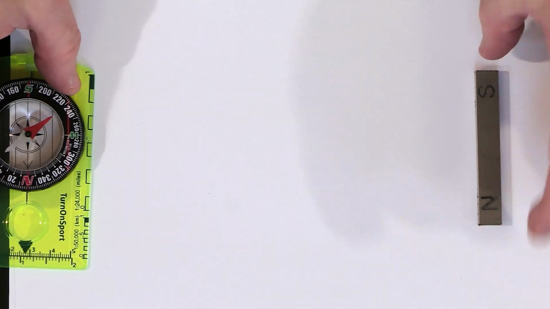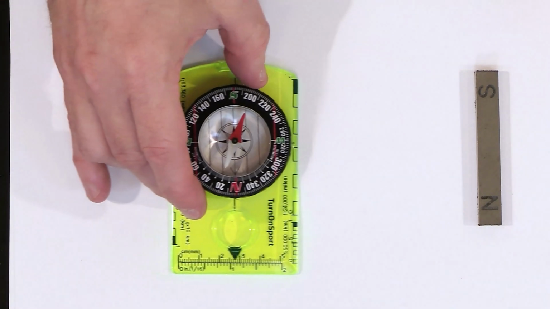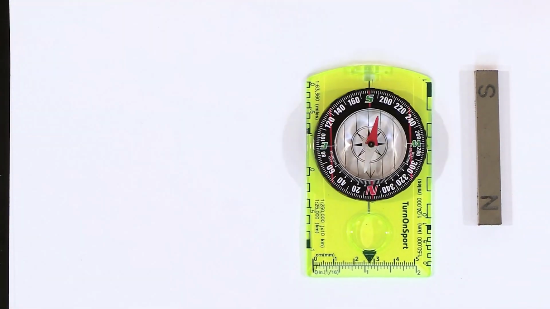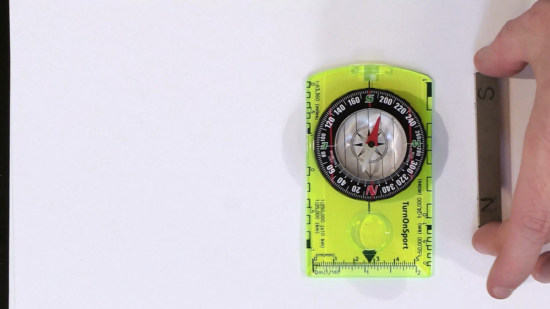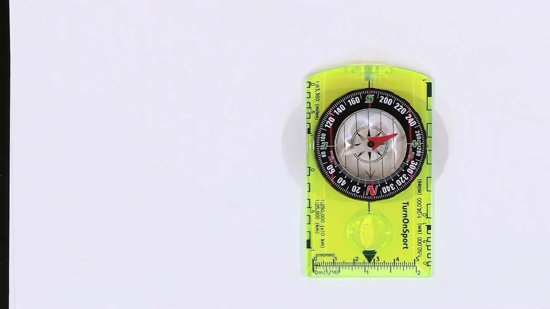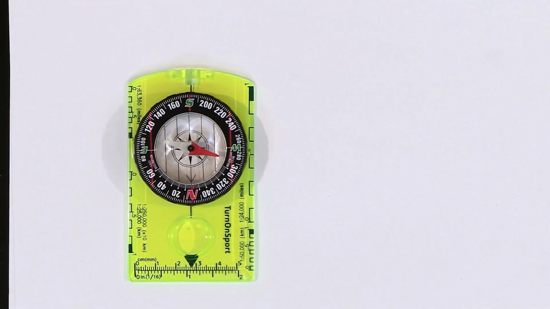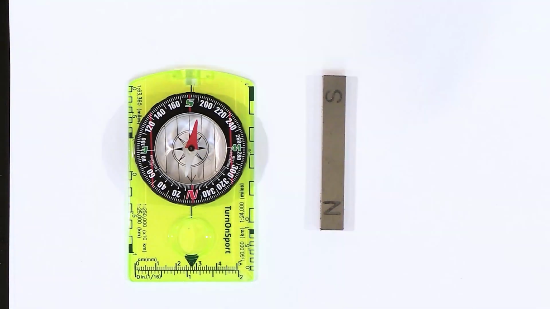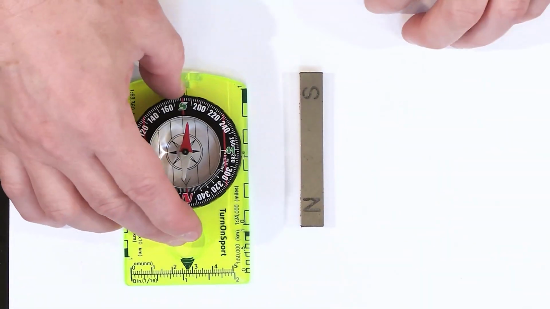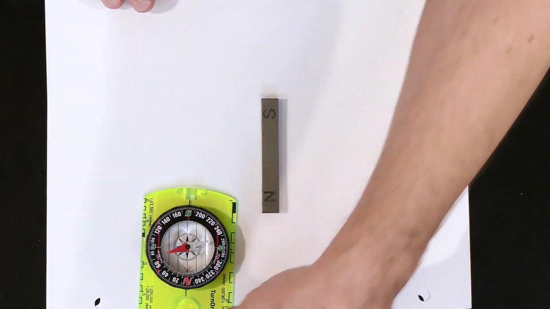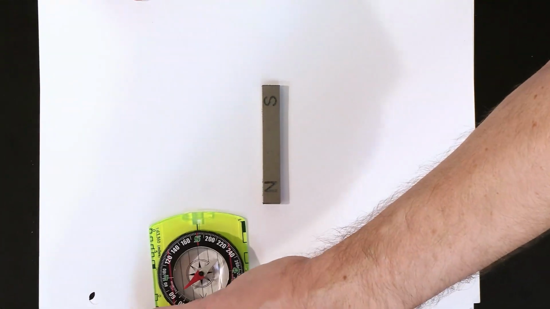And now, let me move this over here, and we'll put this over here. And what happens as we get closer to this magnet, right? You can see it's sort of locked in place. Let me move the magnet out of the way, and we can see the effect that it has here. Let's move it over here. Now it's pointing to the magnetic north. As we put the magnet here, you can see it just changed. Now, as we move the magnet around here, you can see it's just locked on.